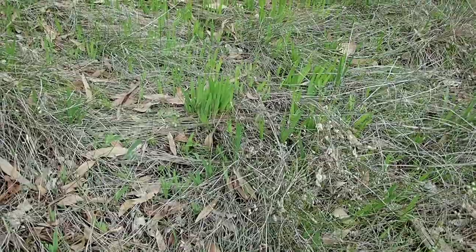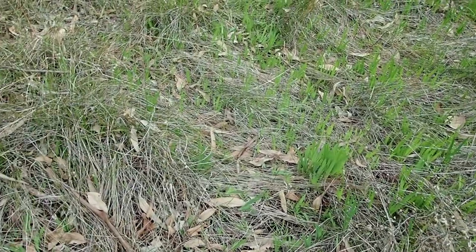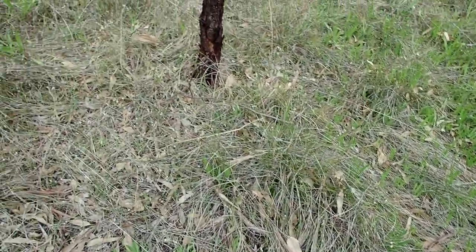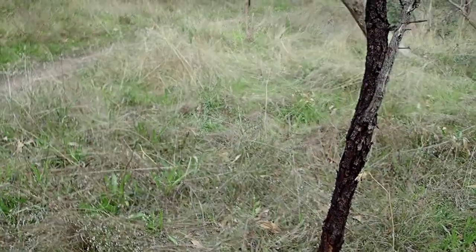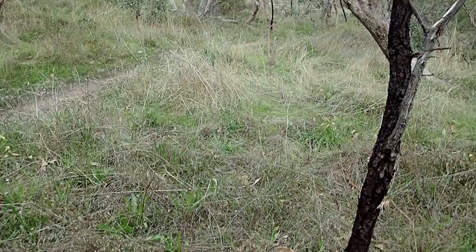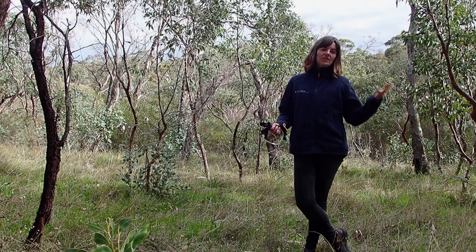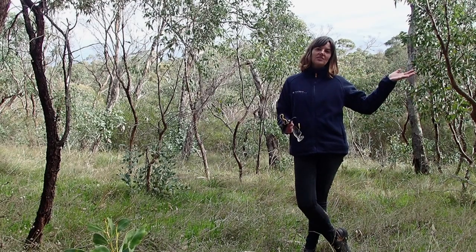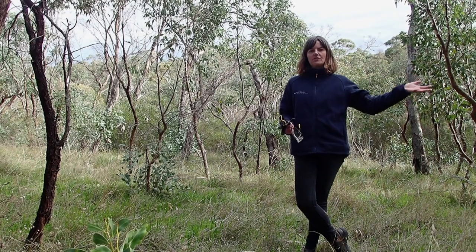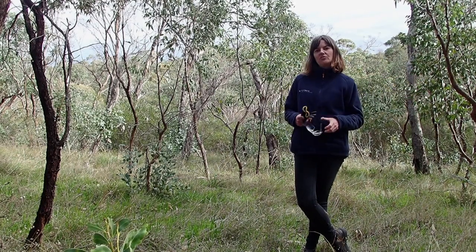So we're on the edge of the reserve here, which means that it's always going to suffer from edge effects, meaning that there's always going to be sources of weeds coming in, whether that be from recreational users, or just be wind blown, because we've got a lot of just parks in this space with kikuyu and a lot of other plants that don't belong in a bushland reserve.